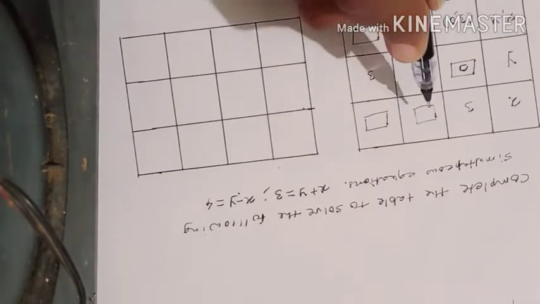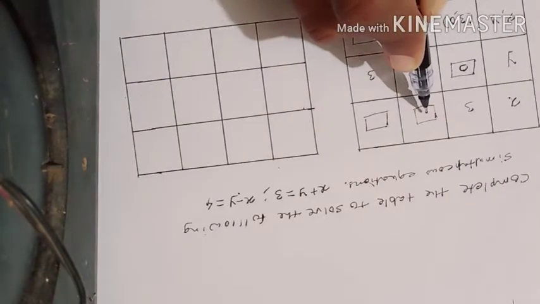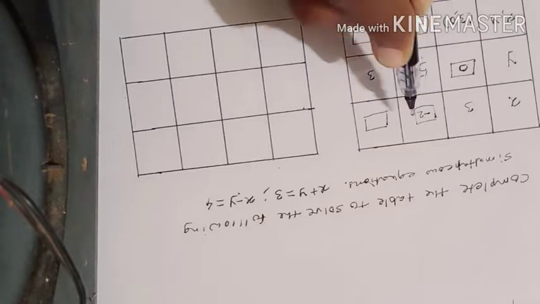Therefore, x plus 5 is equal to 3. Now, this plus 5 goes to the RHS. At that time, the sign becomes opposite. Therefore, x is equal to 3 minus 5. Therefore, x is equal to minus 2. Then here is a box. In that box, I will write the value of x, minus 2.